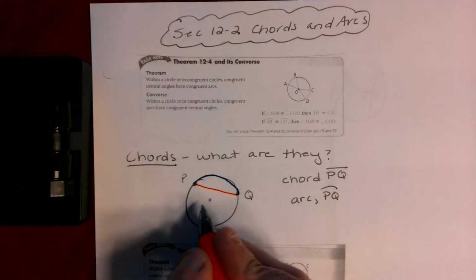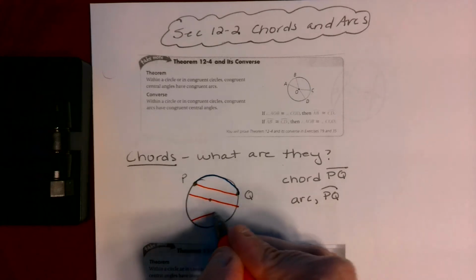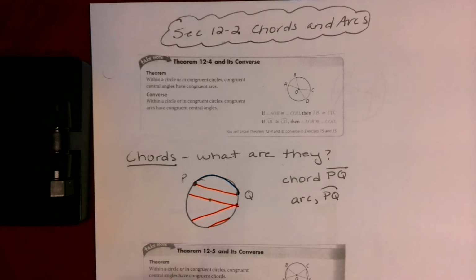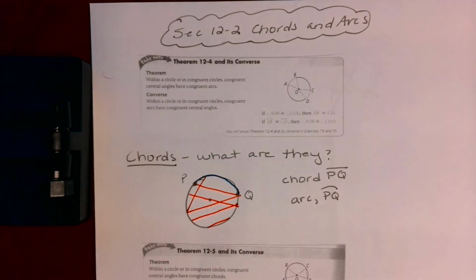Okay, and another example would be this. That's a chord. Or that's a chord. Or that's a chord. It has to go from one side of the circle to the other. That's it. So that just explains chords a little bit.